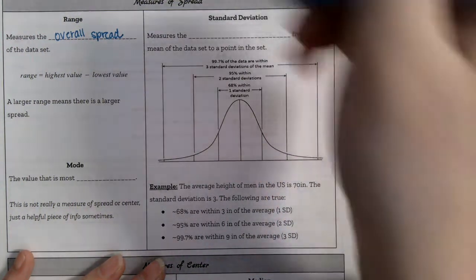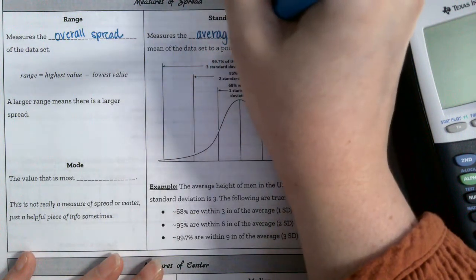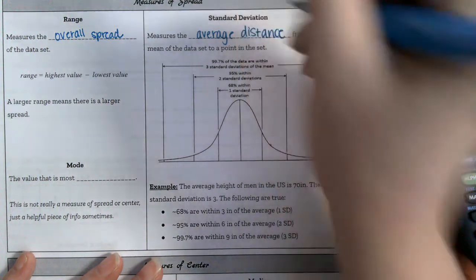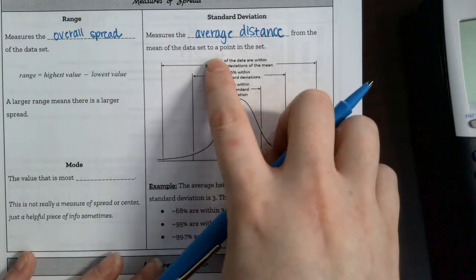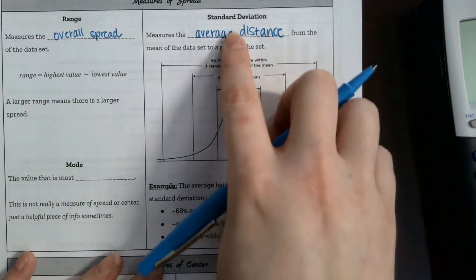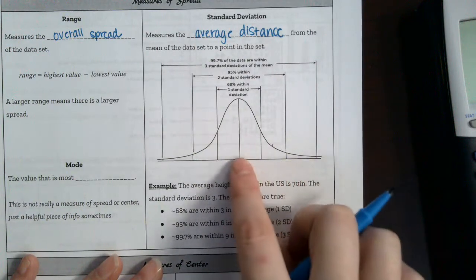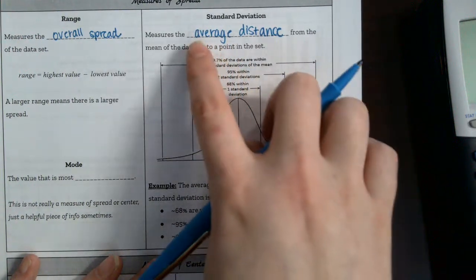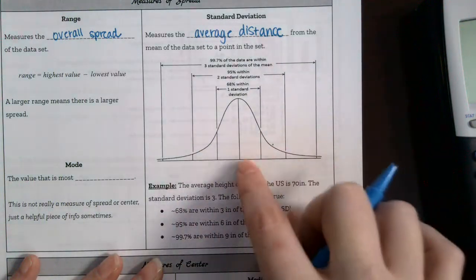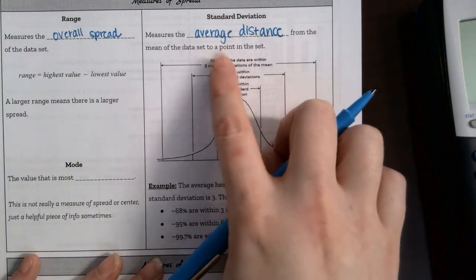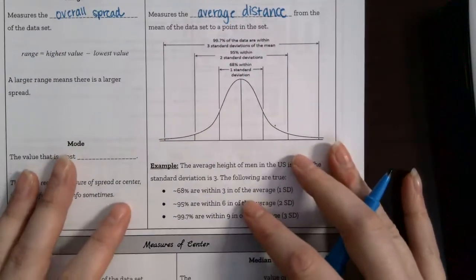So the standard deviation measures the average distance from the mean of the data set, so like the middle, the average, to any point in the set. So the average distance from the middle to a point in the set. So how far away is the data from the middle? So a larger standard deviation would mean that your values are more spread out from the middle, and a smaller standard deviation would mean that they're closer together. So there's not much difference in the values that you're given.